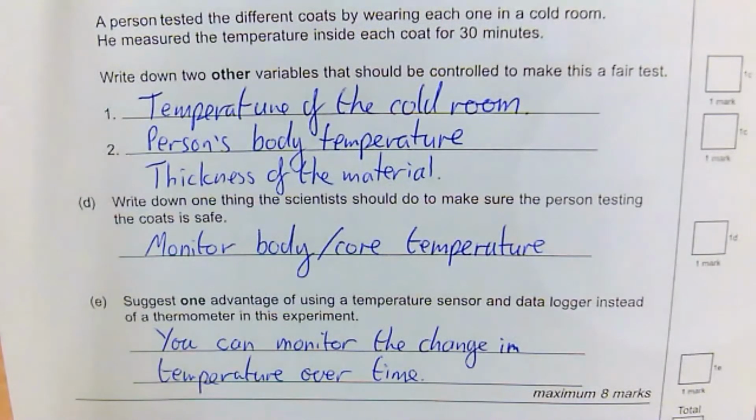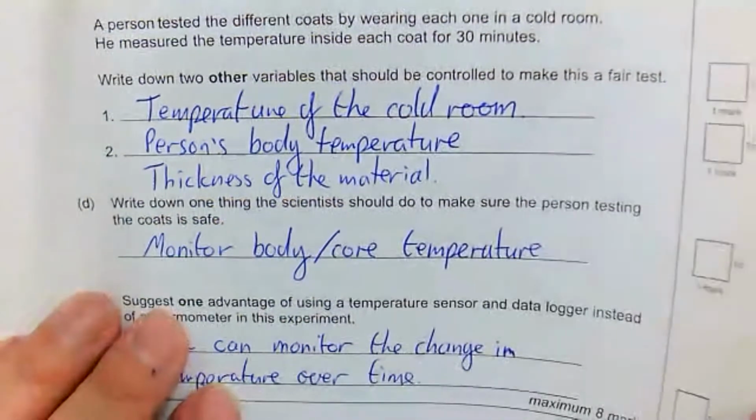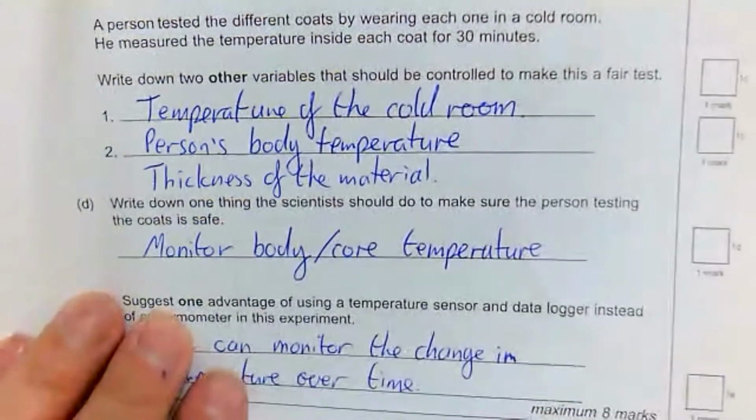So another good advantage to using a data logger is you can monitor the temperature remotely, so you don't have to have somebody else with a thermometer in the room measuring the temperature. You put the temperature sensor on the volunteer, on the person, and you can be in another room, much warmer, monitoring that temperature over time. So that was that question.